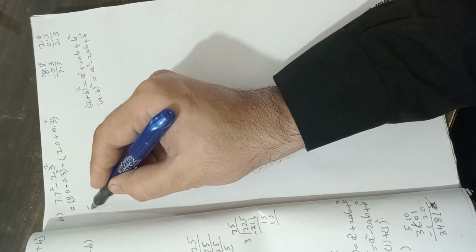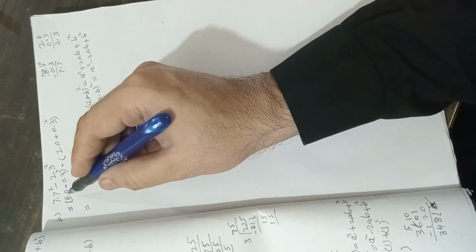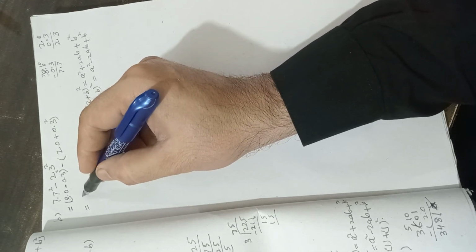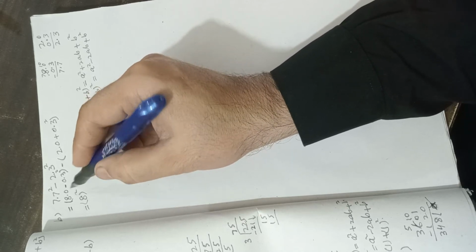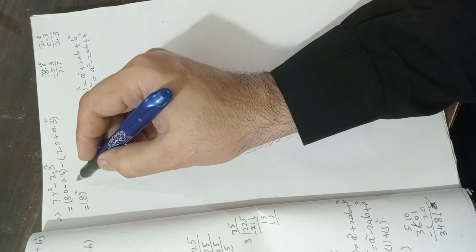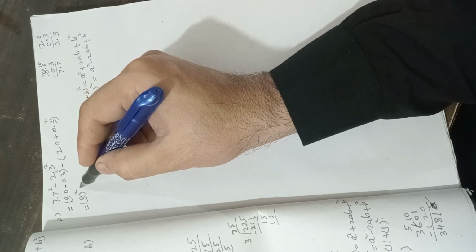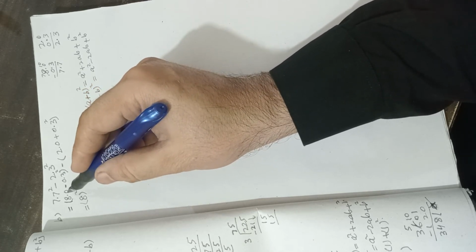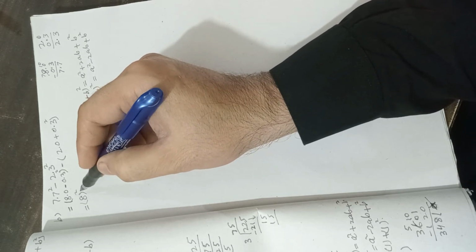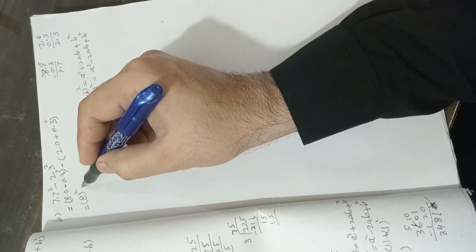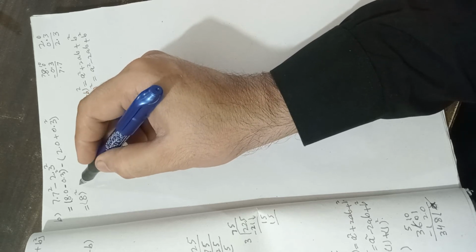You can change this, write it as a square, meaning 8 square. No need to write 0.0 because 0 after the point is not significant.